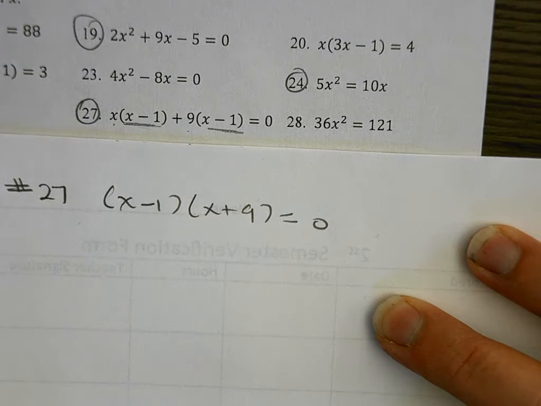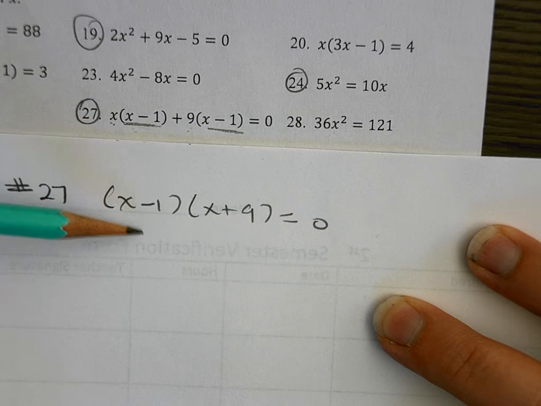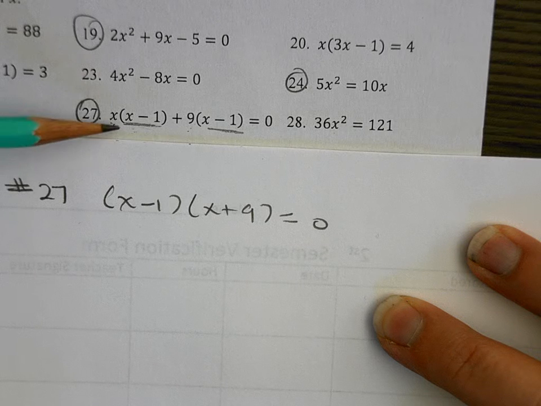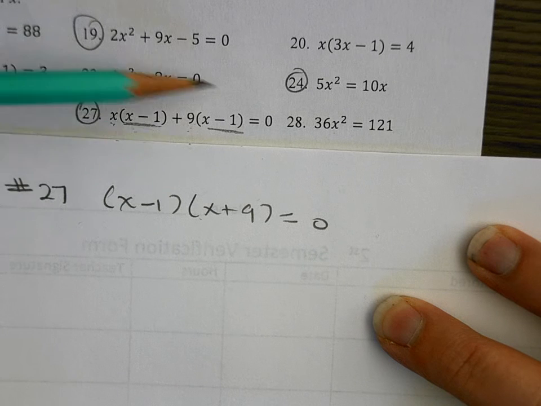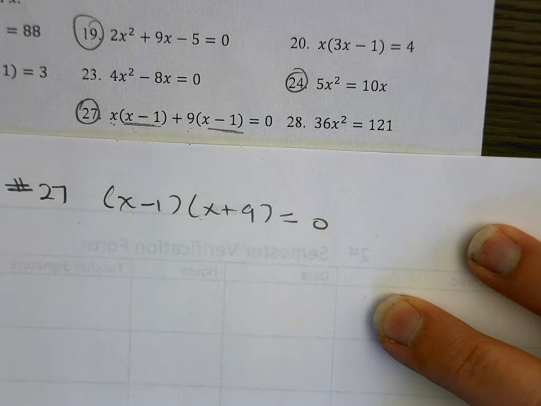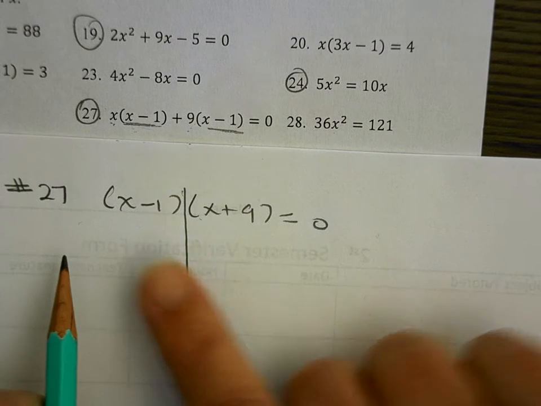Again, this up here has an x minus 1 in it, and so does this. That is my common factor, so that's what goes first. When I divide x minus 1 out of here, I'm left with an x. When I divide x minus 1 out of here, I'm left with a plus 9. Once I have it factored, I want to set each factor equal to 0, so I'm using the zero product property.